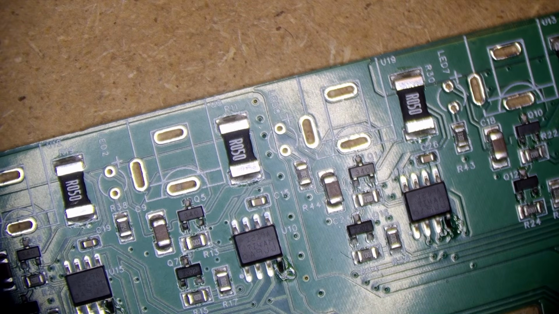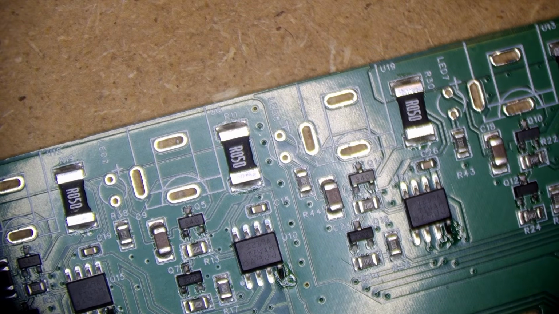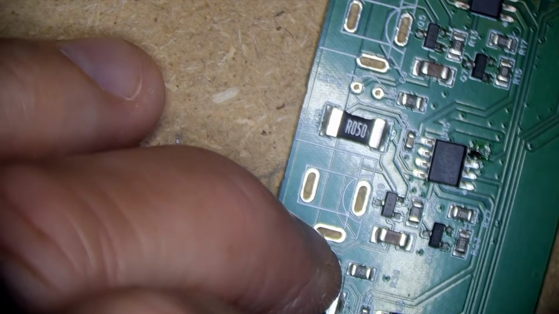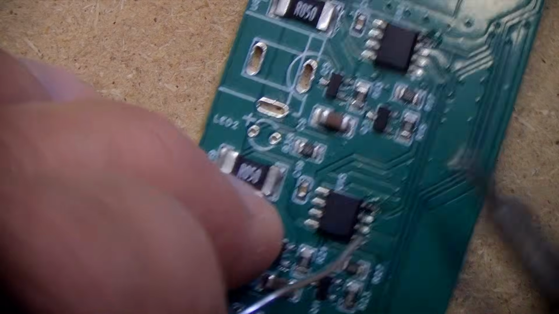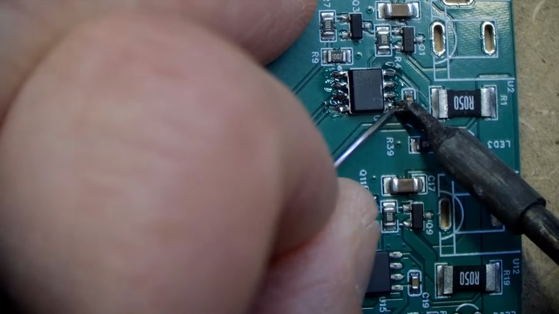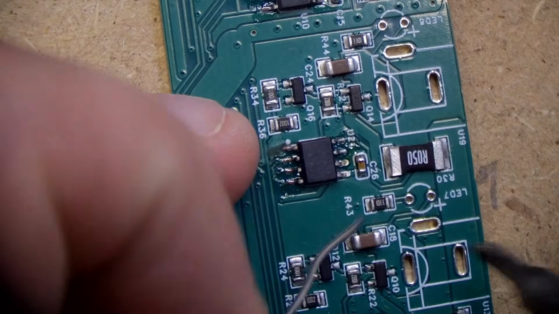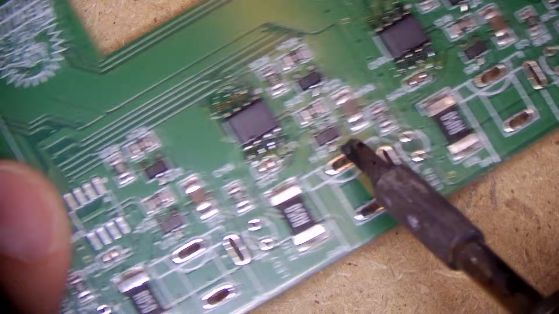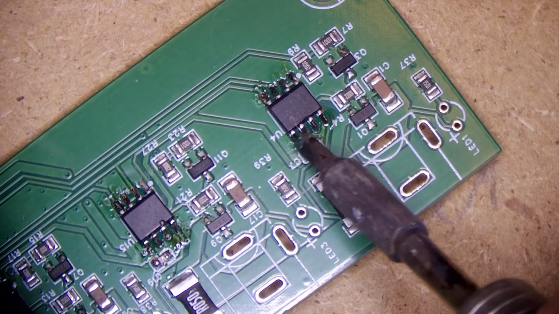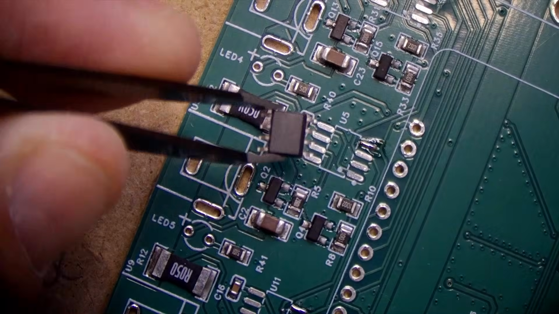Okay, those are the first 4, and now I'm going to solder the remaining pins. Okay, so 4 more.